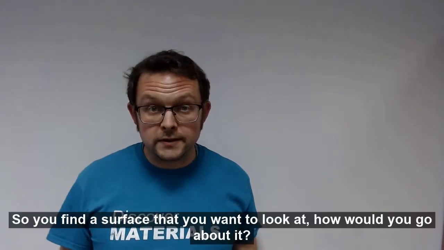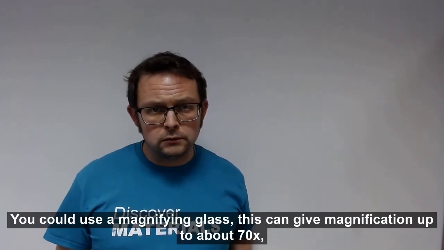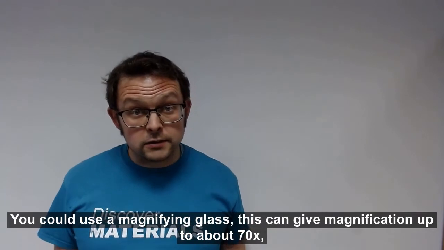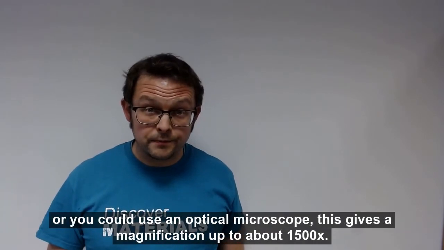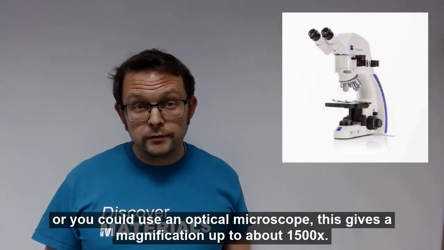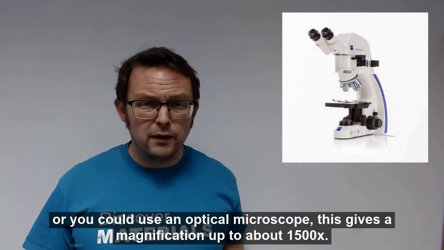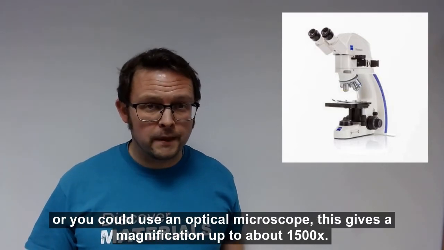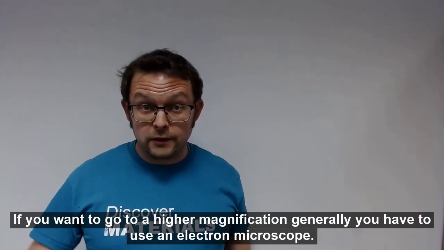So you found a surface that you want to look at. How would you go about it? You could use a magnifying glass. This can give magnification up to about 70 times. Or you could use an optical microscope. This gives a magnification of up to about 1500 times. If you want to go at higher magnification, generally you have to use an electron microscope.